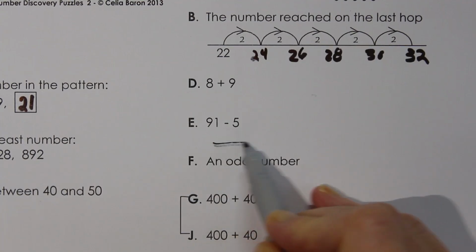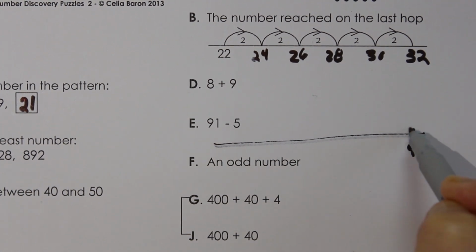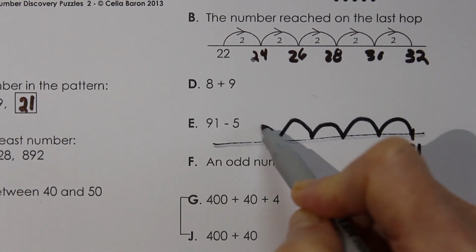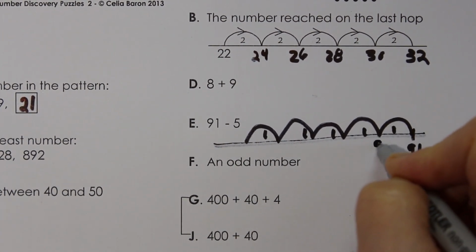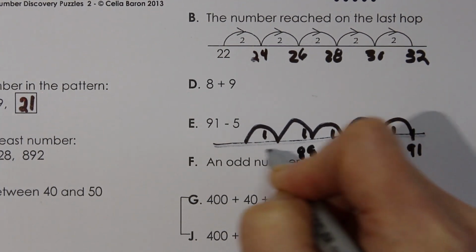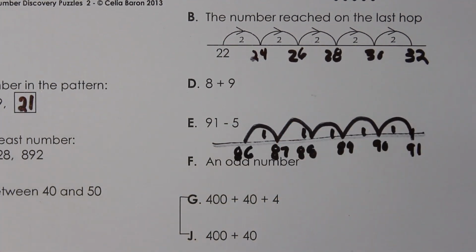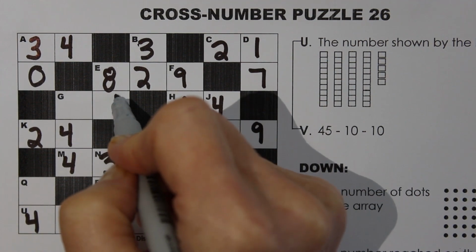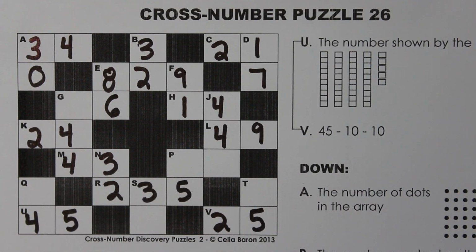Question E is a very important question for children to be able to answer. It involves counting backwards over the decade. Children often find this a more difficult outcome. It's a very important one, and it's important that children are able to do it. The answer to E is 86. Question F, an odd number. That has already been answered, and if you check the puzzle, the answer is 91.